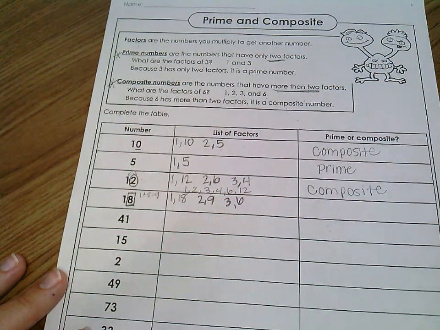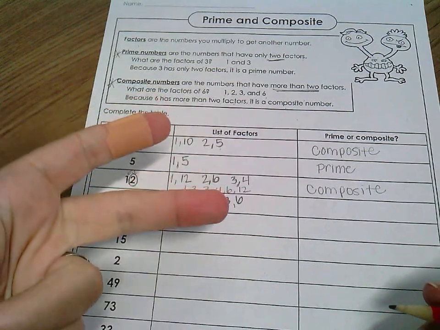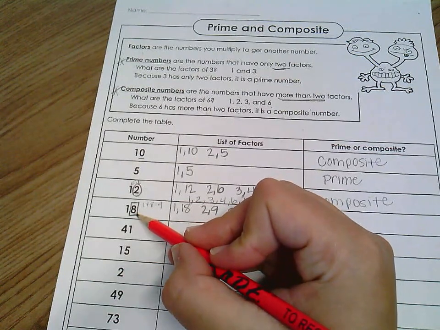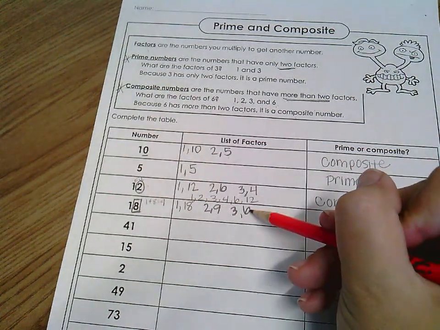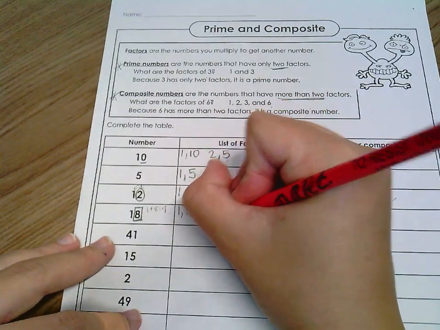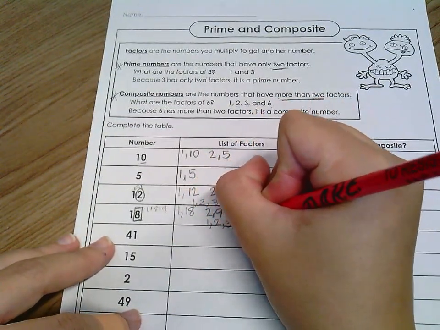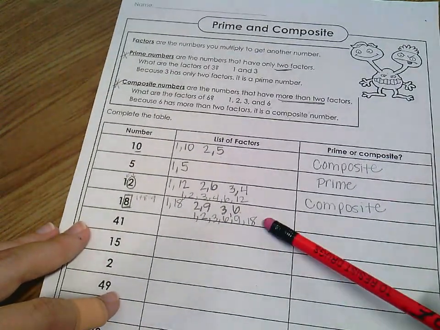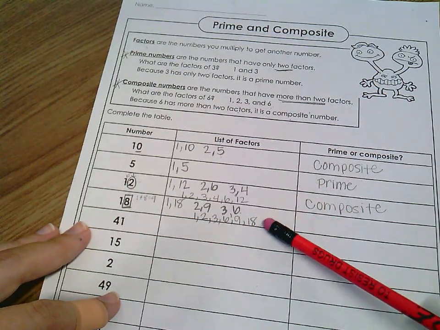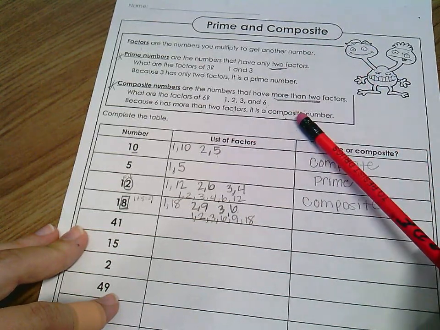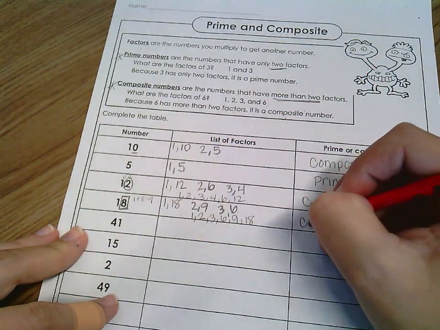Now I just have to check 4, 8, 12, 16, 20. Nope, that doesn't get me 18. It doesn't end in a 0 or a 5, so I can't multiply 5 times something to get 18. So that means now we're back up at 6, and we're starting all over again. So I'm going to rewrite my numbers in order. 1, 2, 3, 6, 9, and 18. So is it a prime or a composite? Does it have 2 factors or more than 2? It has more than 2. That makes it a composite.